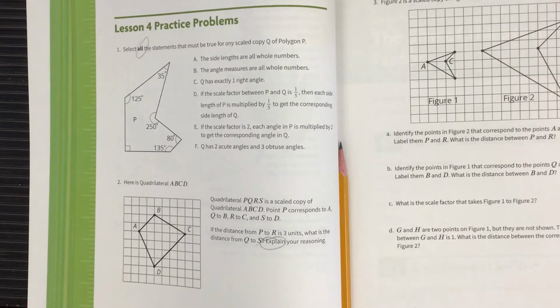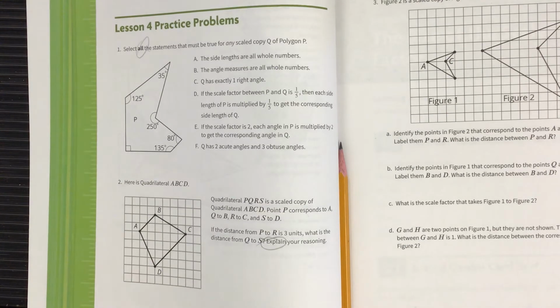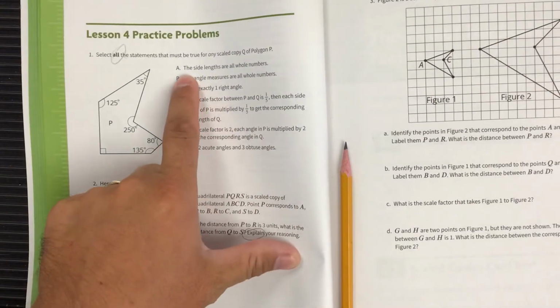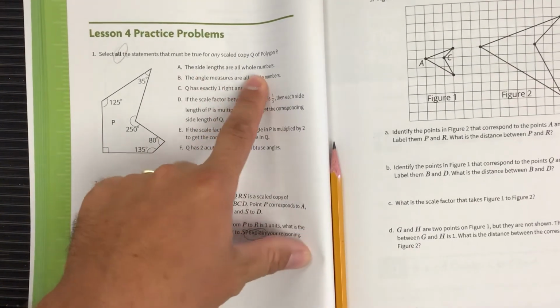Select all the statements that must be true for any scaled copy. So does it show you P and Q? Just shows you one, right? So the other one can be bigger or smaller. Doesn't matter. But it's saying that these must be true for them. Okay, so looking at them, do the side lengths all have to be whole numbers?